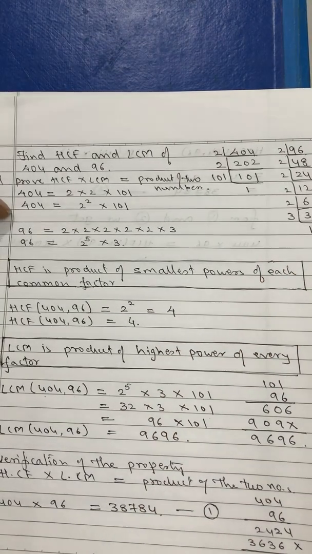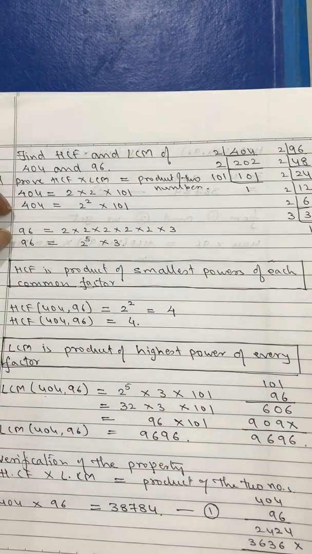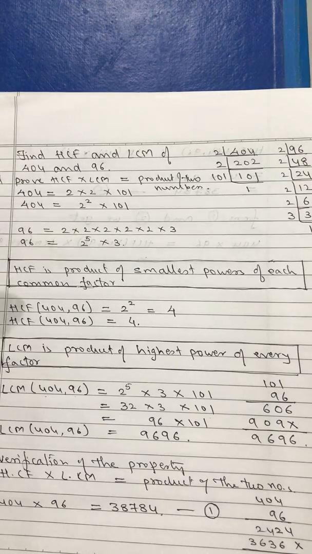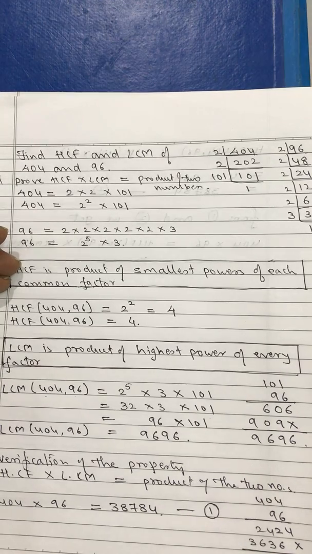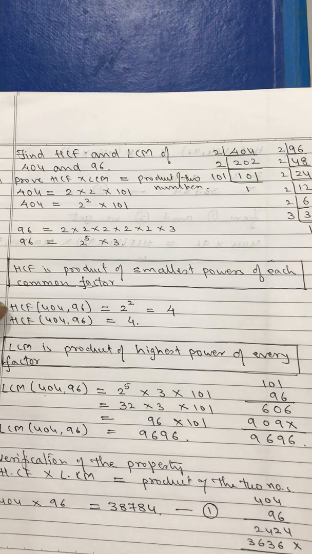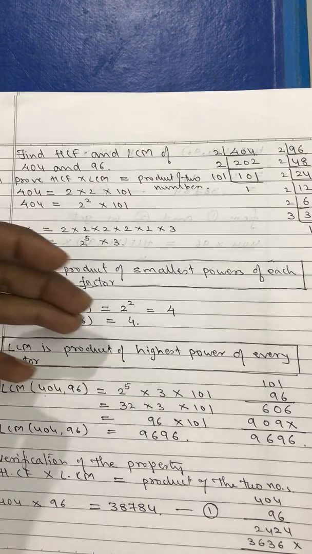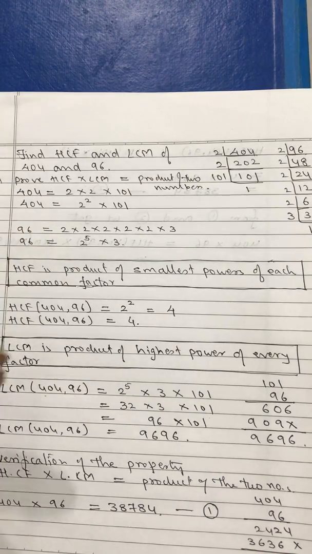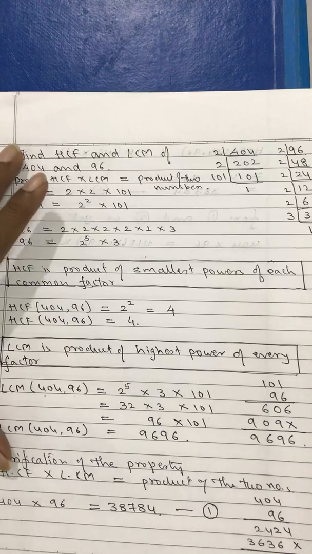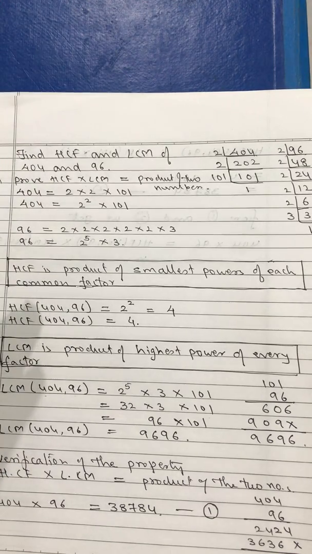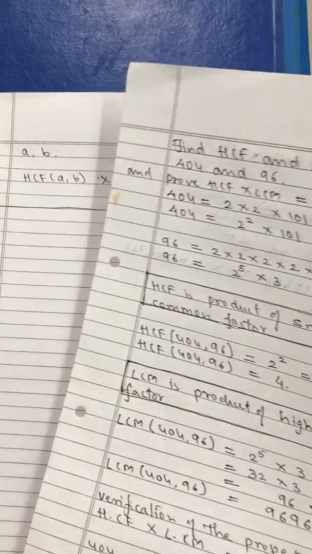We first find the factors of the numbers and write them in exponent form, and then we find the product of the smallest powers of each common factor, and that gives us the HCF. Then we find the product of the highest power of every factor, and that gives us the LCM. This is one topic, finding the HCF and LCM of two numbers or three numbers. We dealt with three numbers also.